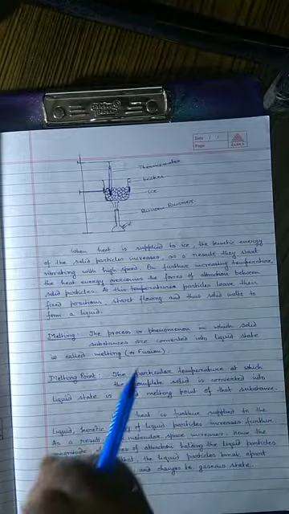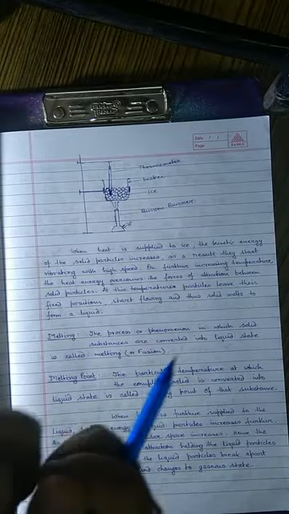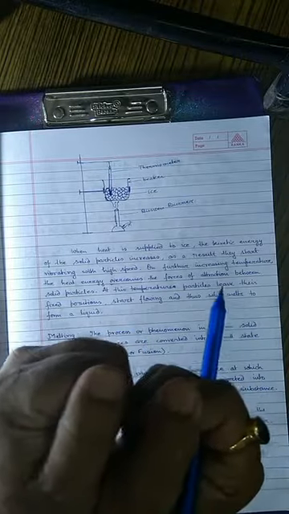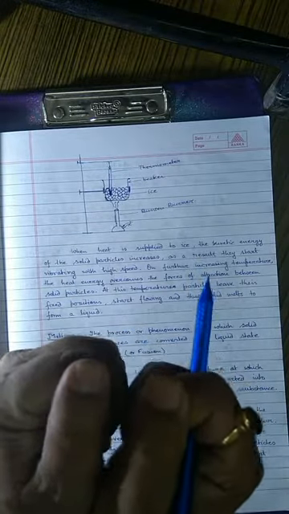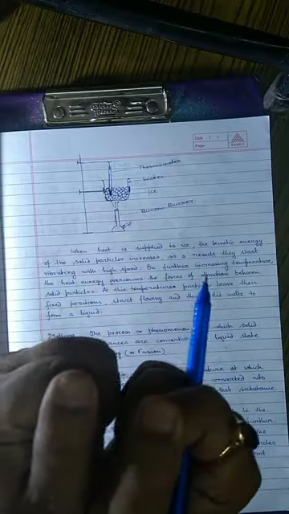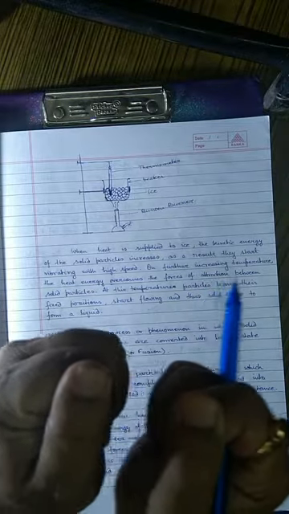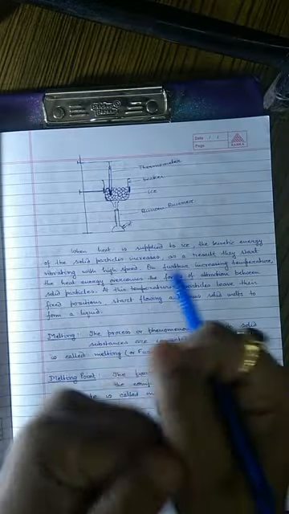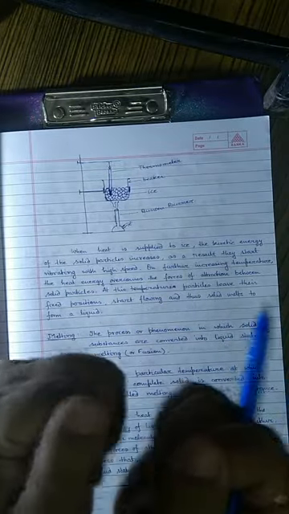When we simply say that these are particles, and the force of attraction decreases, a little bit of space increases. Due to this, the particles of matter start slipping over each other.